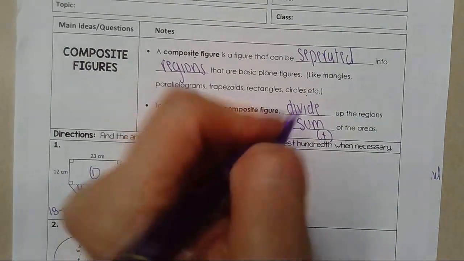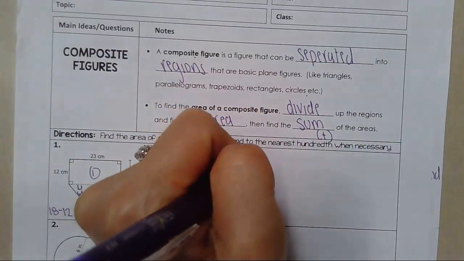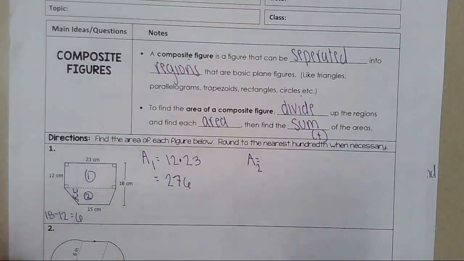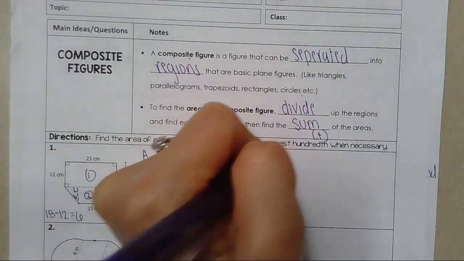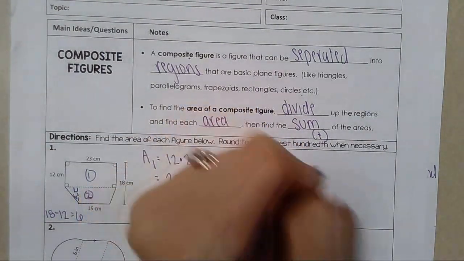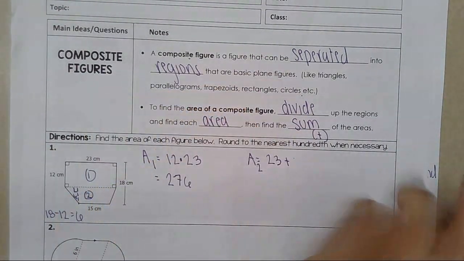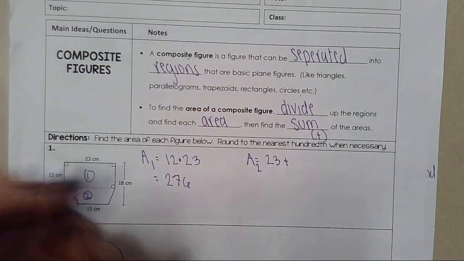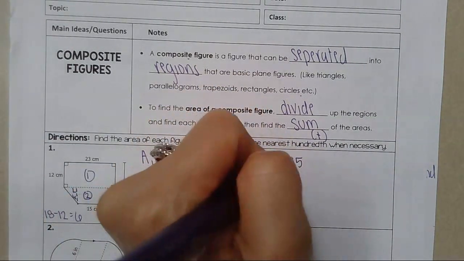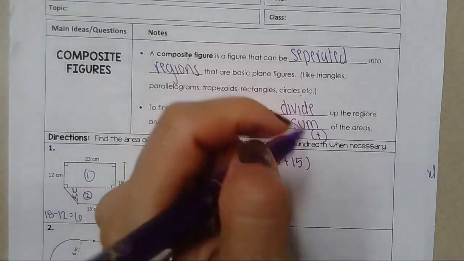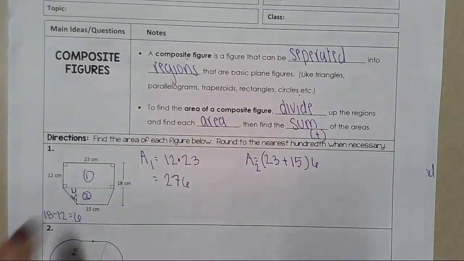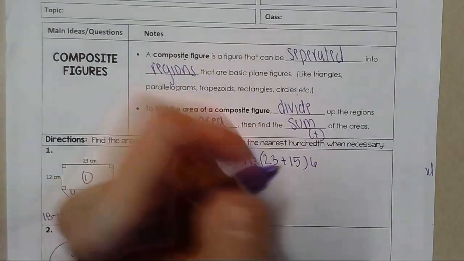Okay, for my second area, I'm going to do my base 1, which is 23, plus my base 2, which is 15. I'm going to multiply it by my height, which I know is 6.